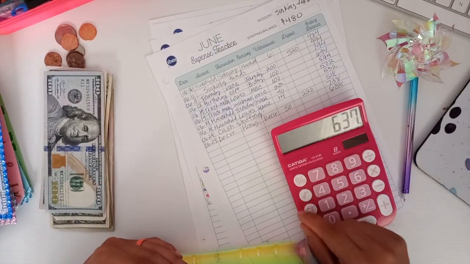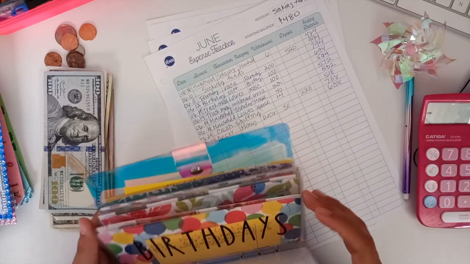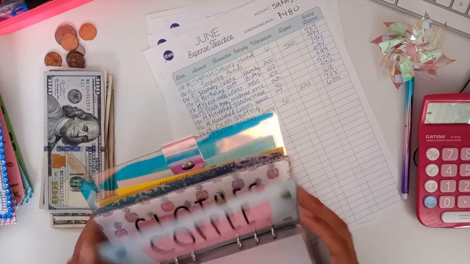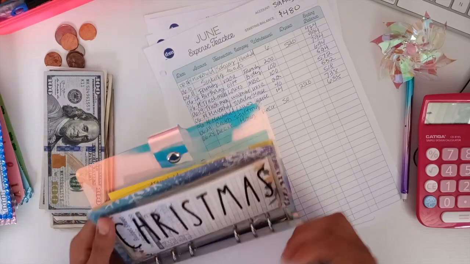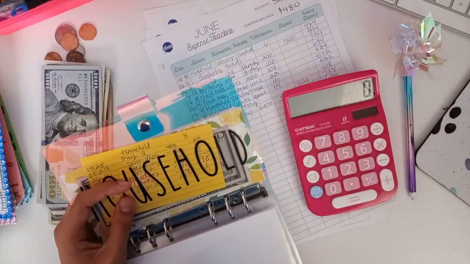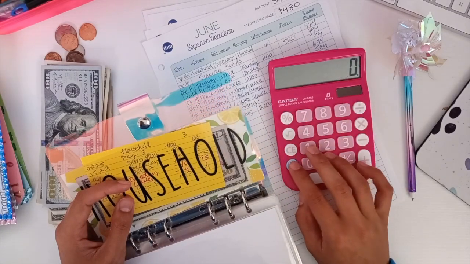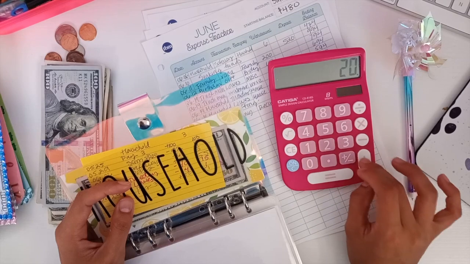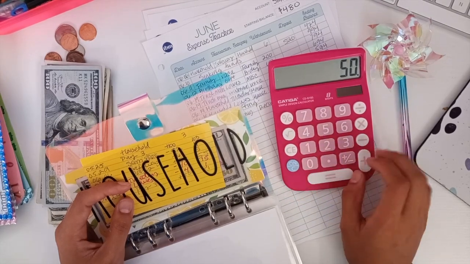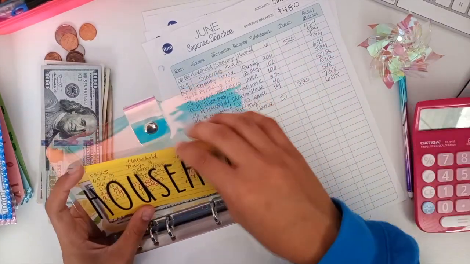So I'm off, let's see, $51. That $51 sounds familiar. Did I not add this $51 that was in here? And this is why I do this, you guys. So let's do that again. So I put $20 in truck maintenance, $100 in eating out, $50 in household, $50 in decor, 220, yes.